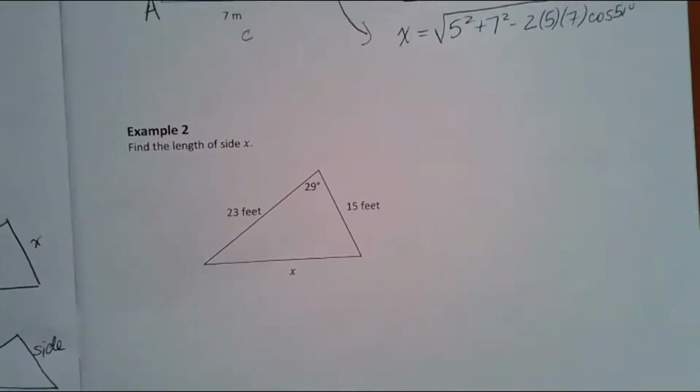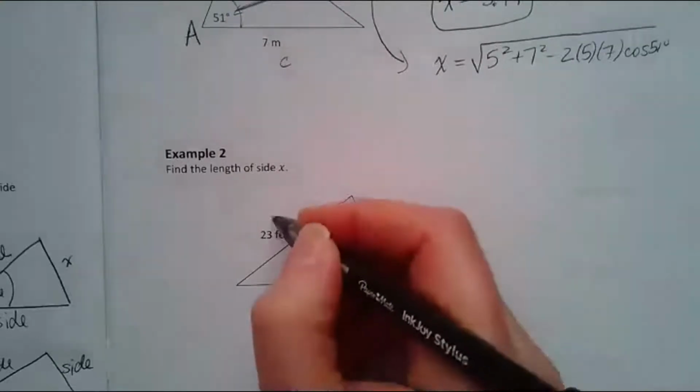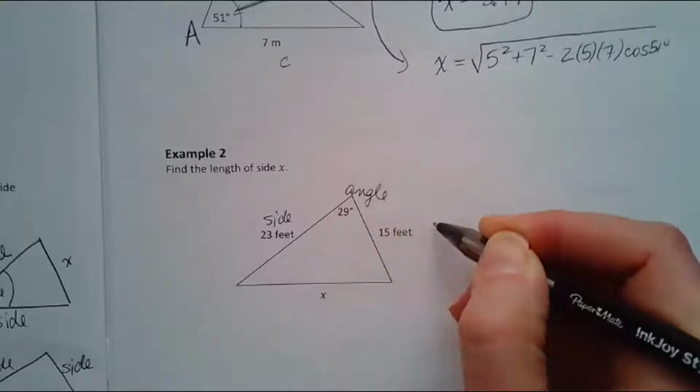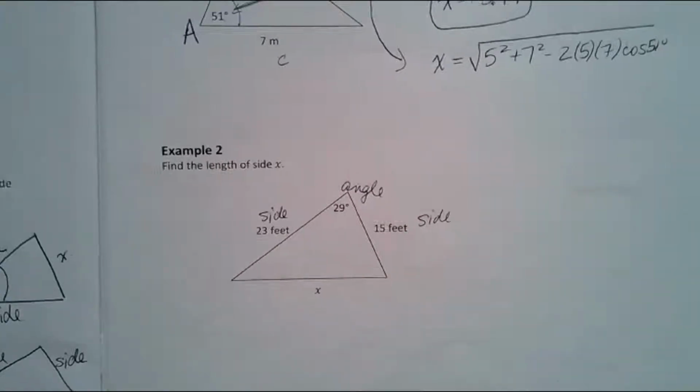Okay, let's try this one again. It says find the length of side x. You can see I'm given side, angle, side info, right? Side, angle, side. So it's law of cosines.